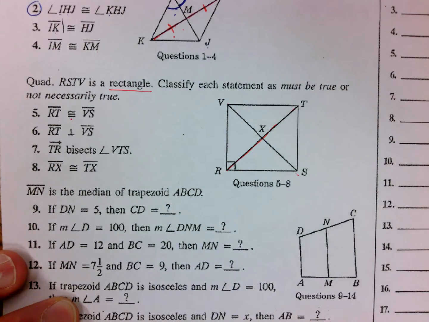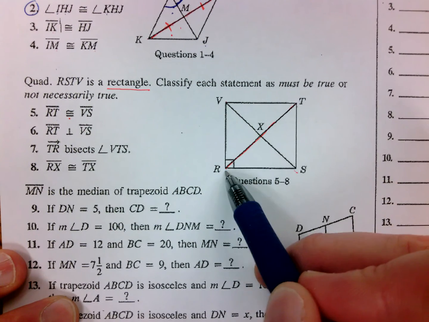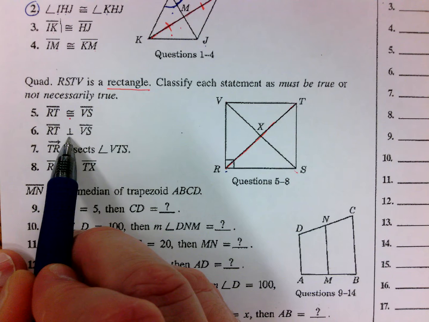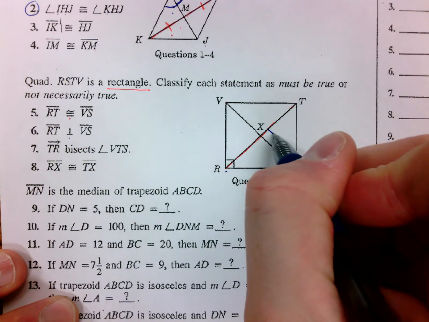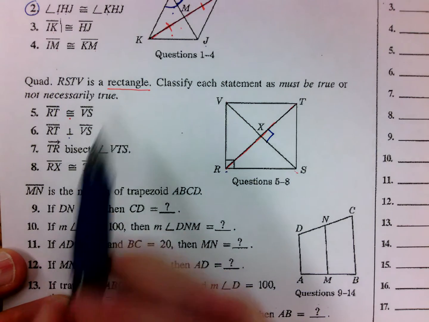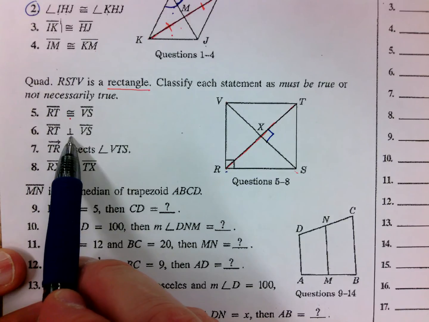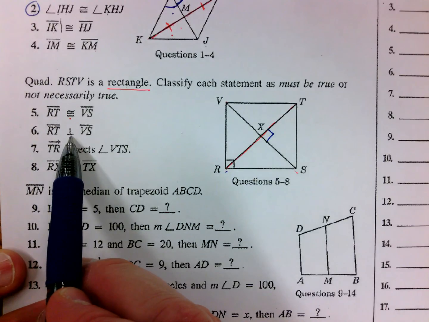Number 6, RT, so this first diagonal, is perpendicular to VS. So number 6, are the diagonals of a rectangle perpendicular? And that is a no. So number 6 is false, or not necessarily true.